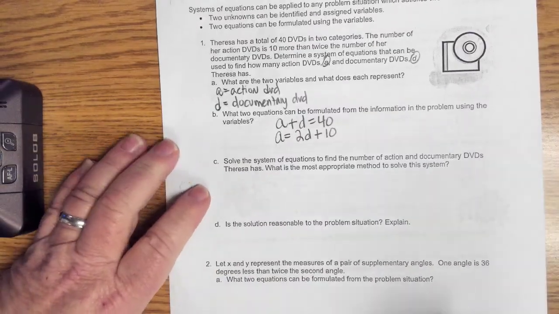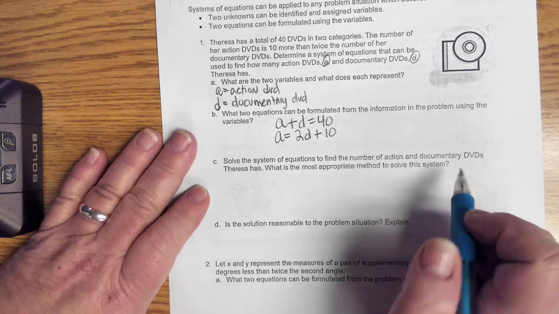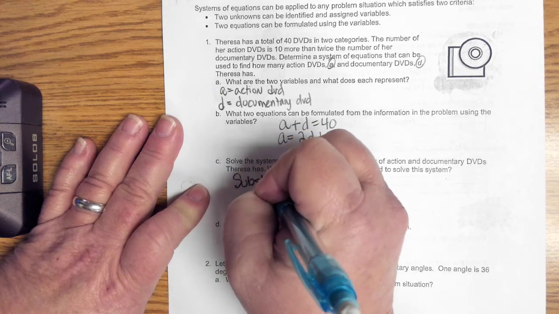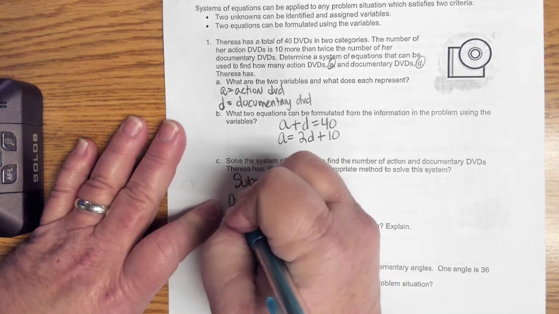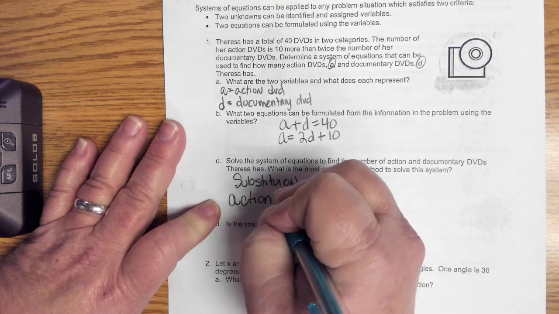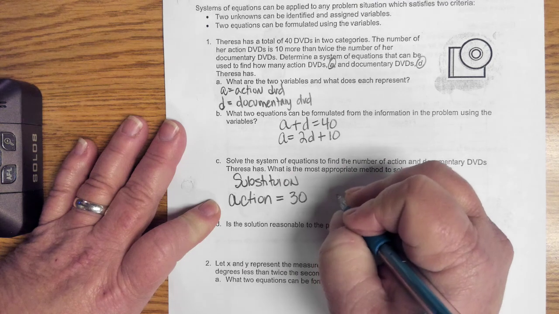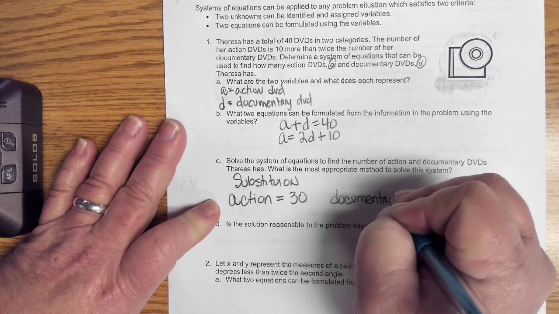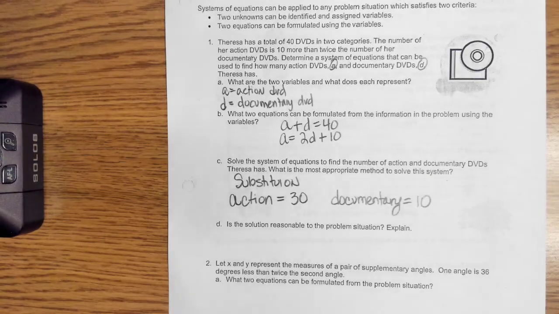So for number 1C, what is the most appropriate? It says here, I'm going to say substitution. Solve the system of equations for the number of action and documentary. Action is 30 and documentary is equal to 10. Is the solution reasonable?